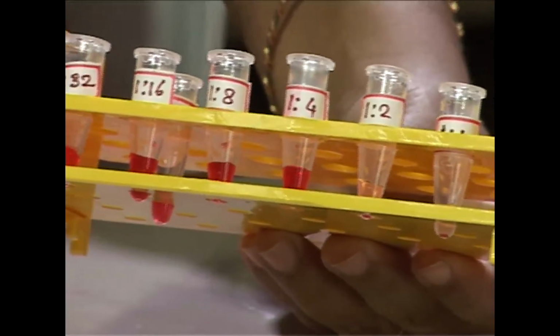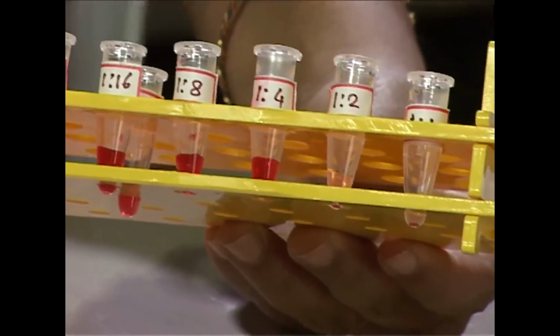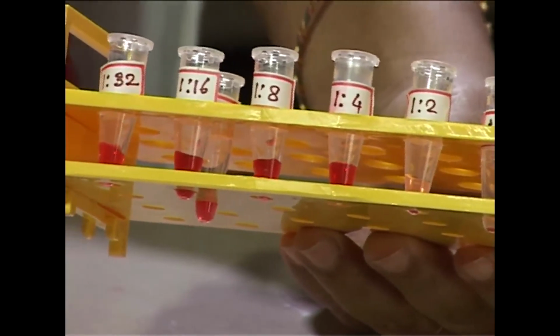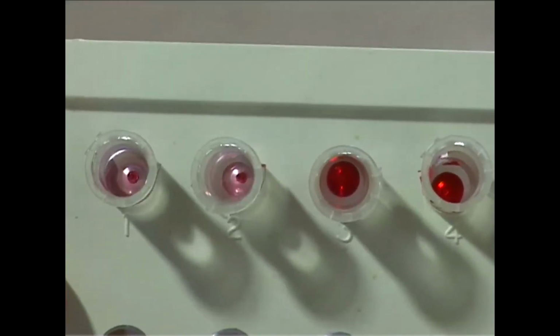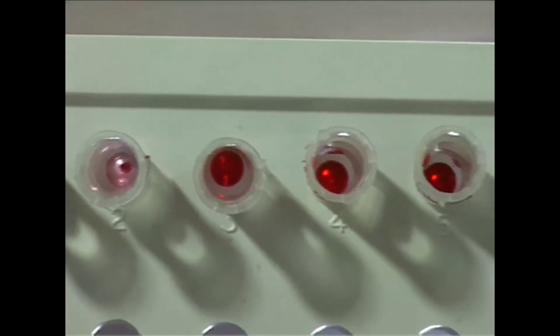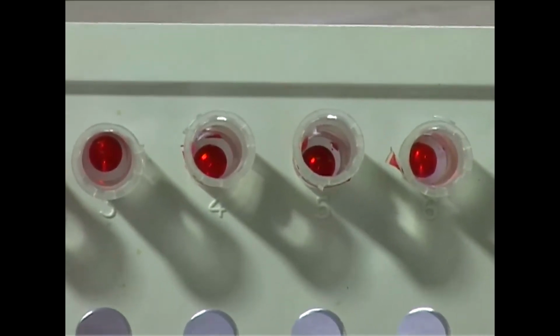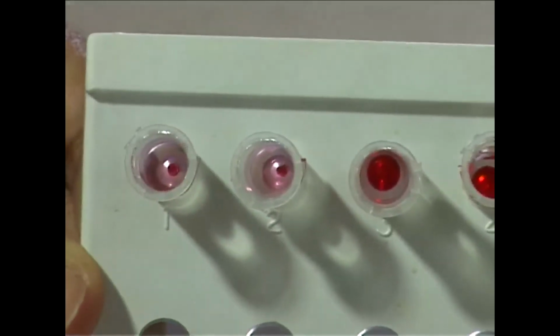These are the tubes where hemagglutination assay has been done. Looking at the wells, we can say which one shows a negative result and which well shows a positive result. These are the wells where the hemagglutination reaction has taken place, and these are the wells where RBC concentration was more and a red button has been formed at the bottom of the tube.